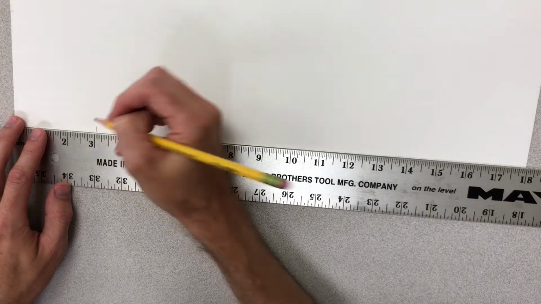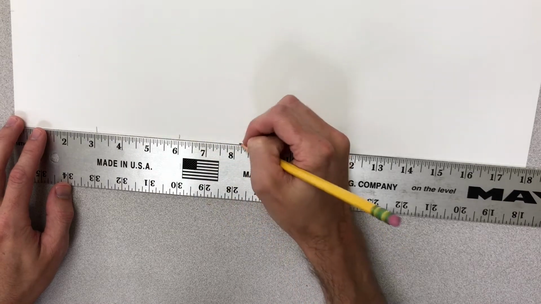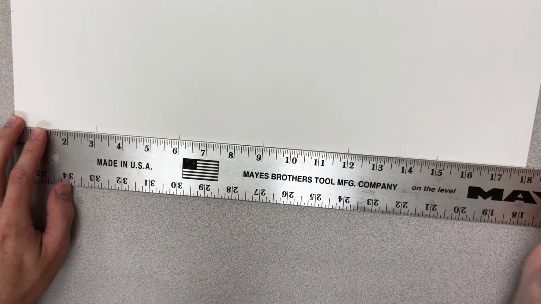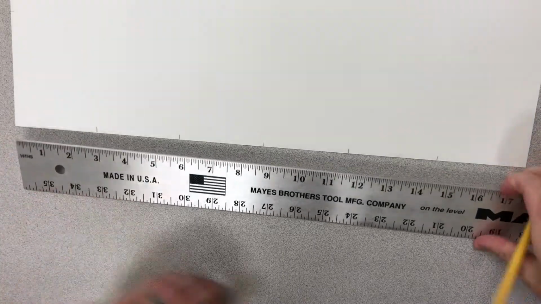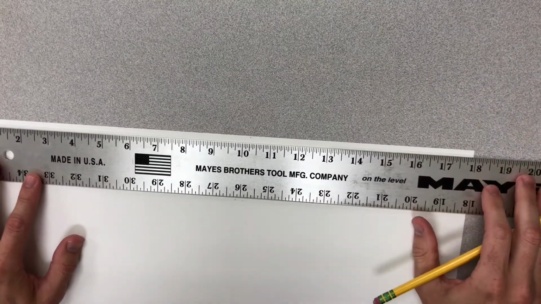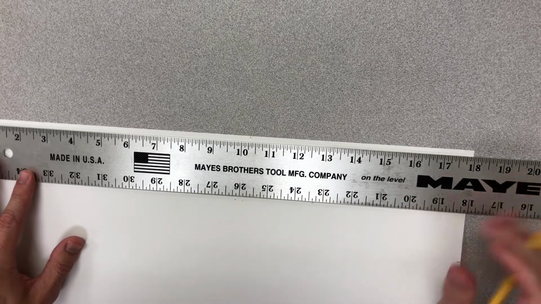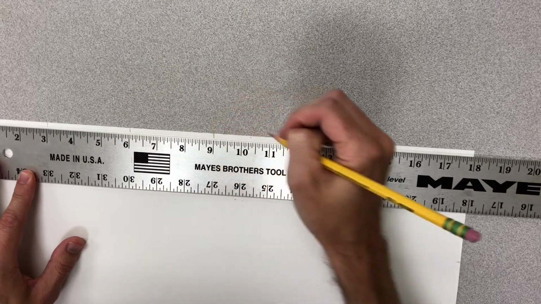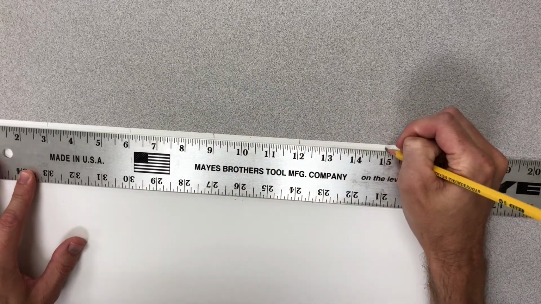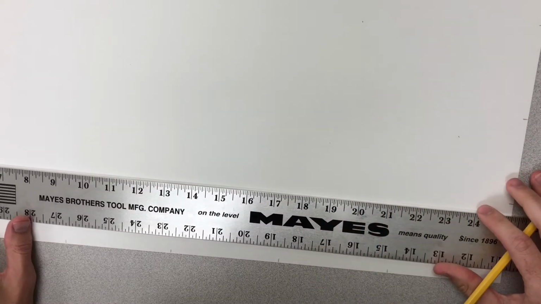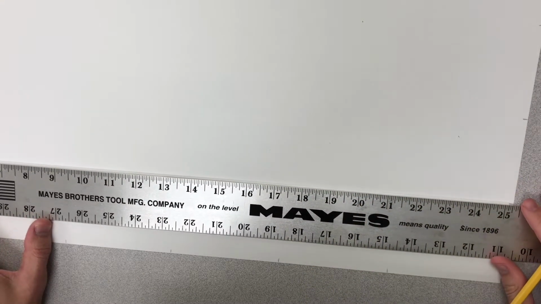3 inch one. So 3, 6, 9, 12, 15, and then it goes to 18. And do the same thing on this edge. I'll just leave a little gap there. 3, 6, 9, 12, 15. And then holding this ruler in place. Making sure that goes line to line.